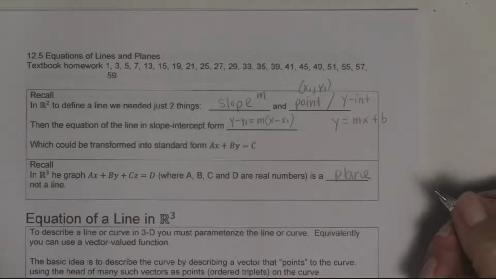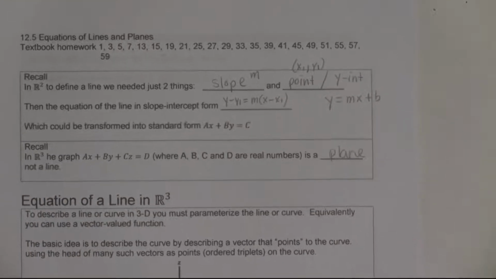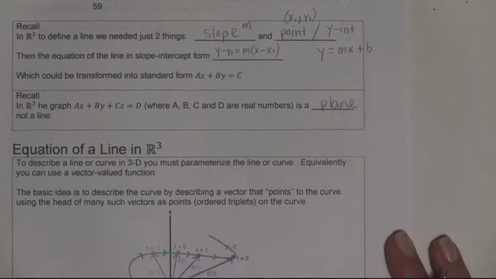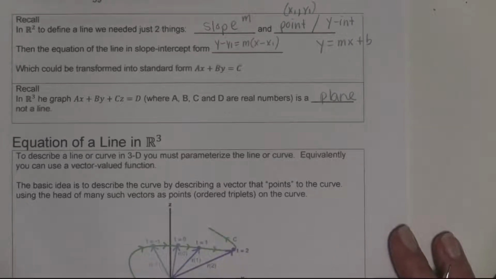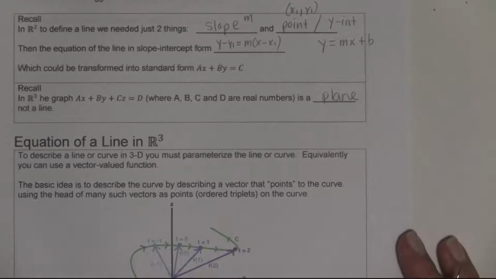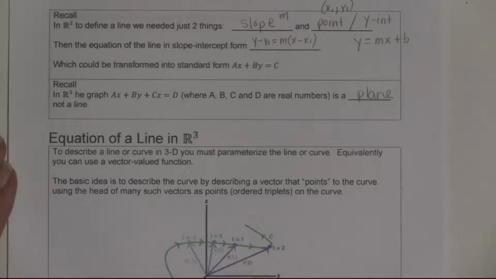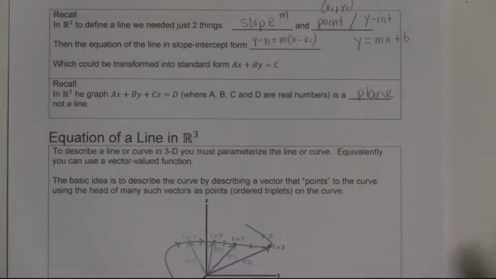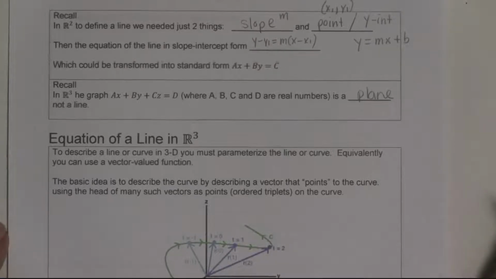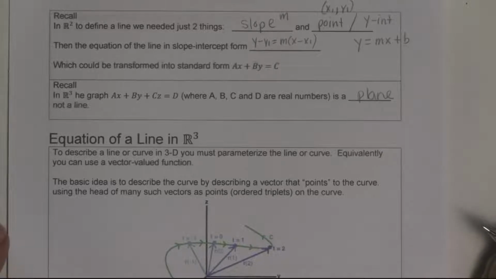And so we're going to be wanting to come up with the equation of a line. We're going to be talking about what things we need to come up with the equation of the line. And it's actually kind of genius the way that it's going to be done. To describe a line or a curve, we're going to start off with a line, and then we're going to do curves in chapter 13. But lines in chapter 12 here.